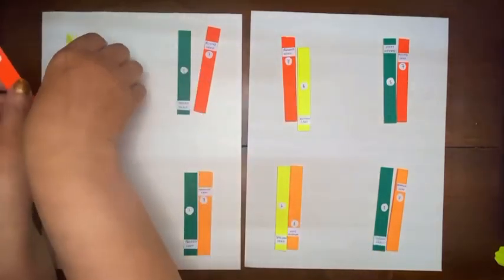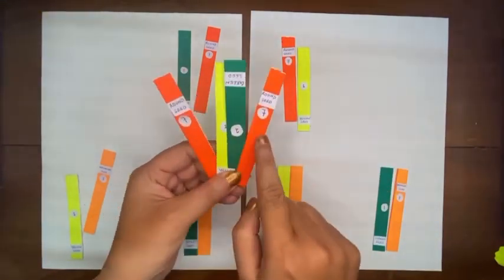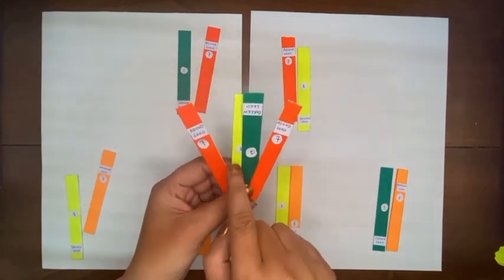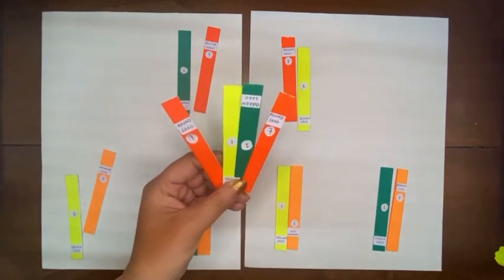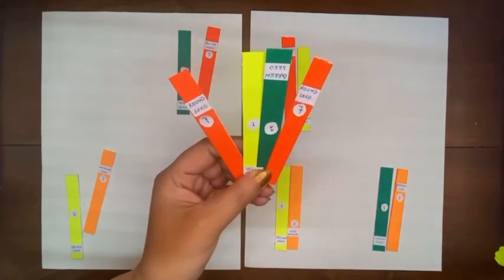Let's look at the second scenario. Here, the first gamete is fused with the second gamete of the second parent. Both the gametes contain dominant genes. They are round in shape and yellow in color, and the seed will be round and yellow.